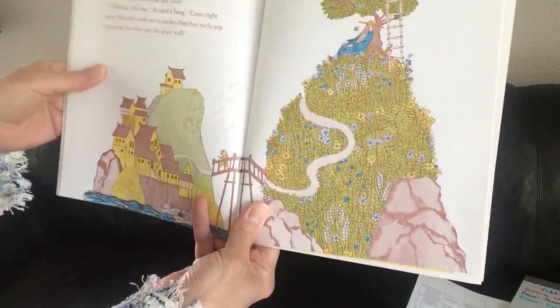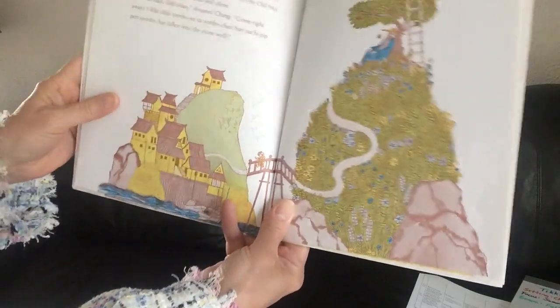Now, what do you think the old man will do? Do you think he'll come and help?